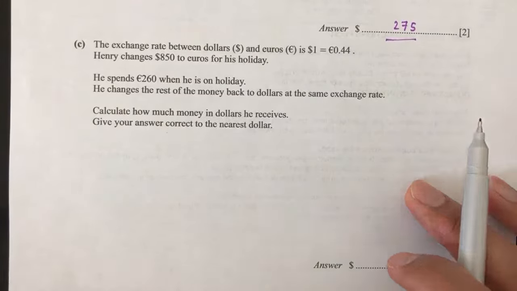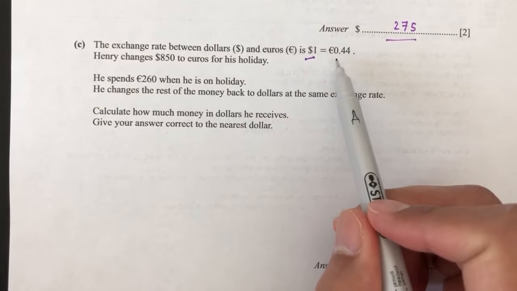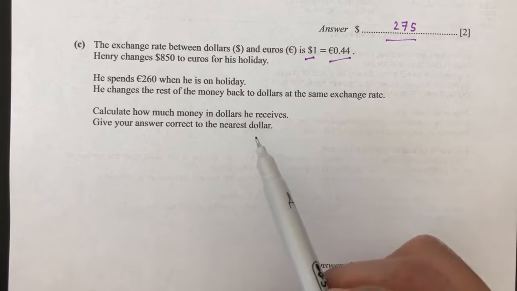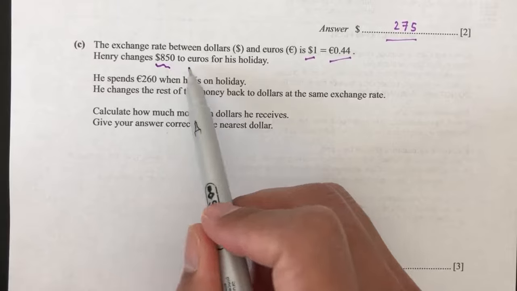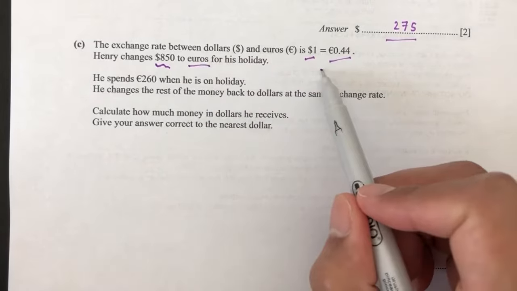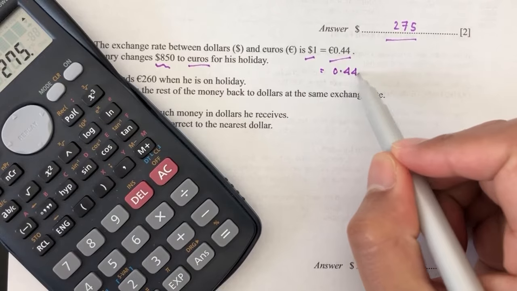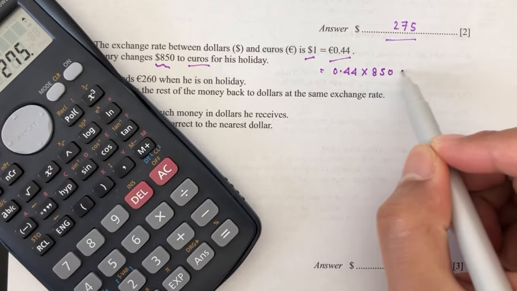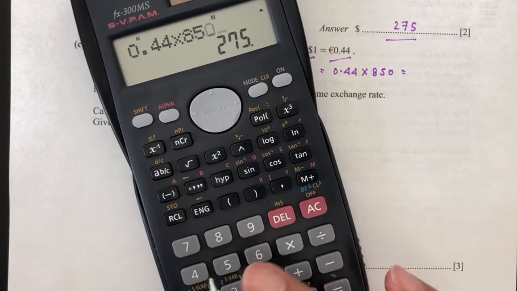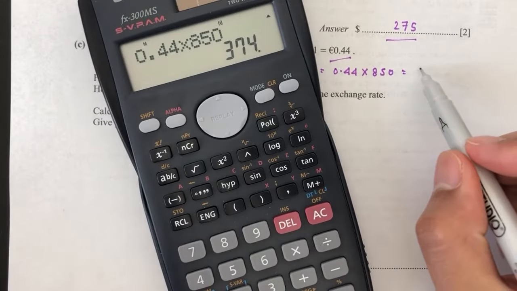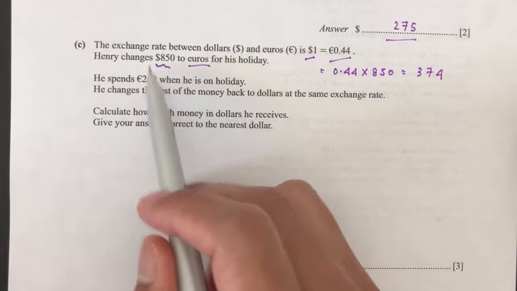Now part C. The exchange rate between dollars and euros is $1 to 0.44 euros. Now Henry changes 850 to euros. So let's do that. It will be 0.44 times 850 for the number of euros that he will have. So 0.44 times 850, that will be 374 euros that he will have from this.